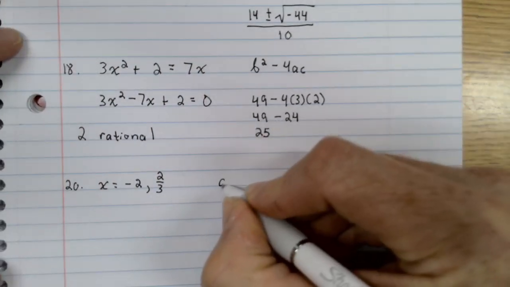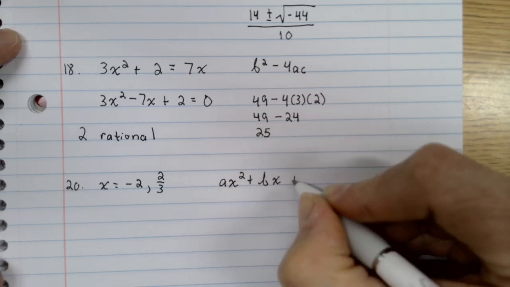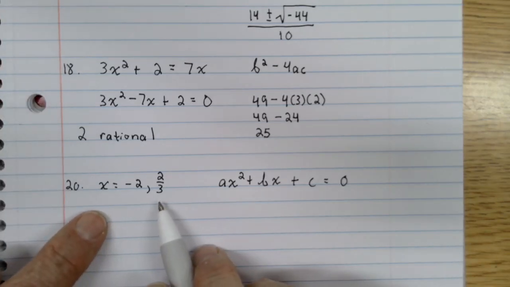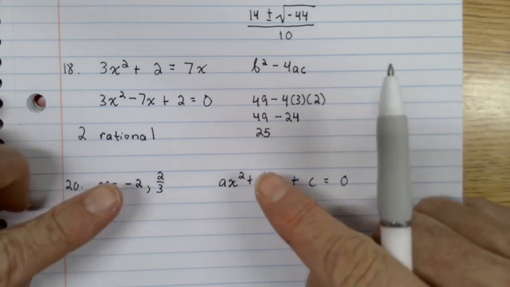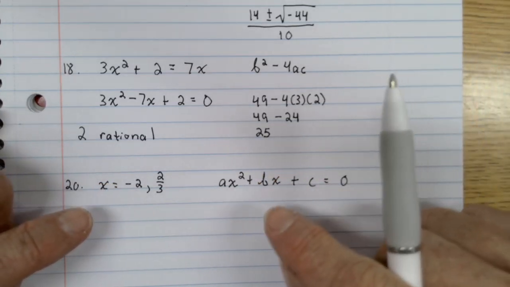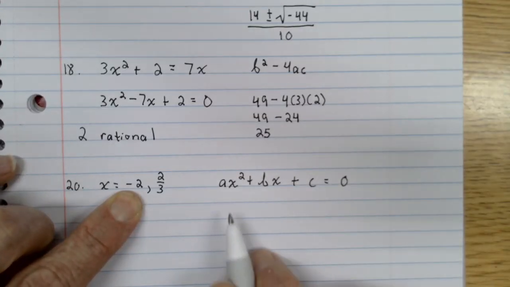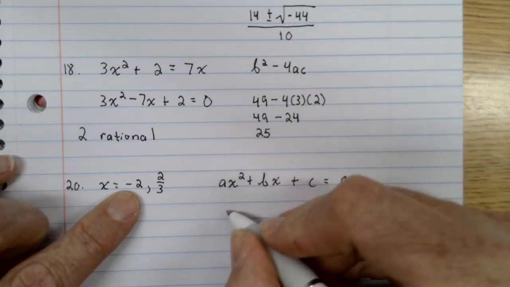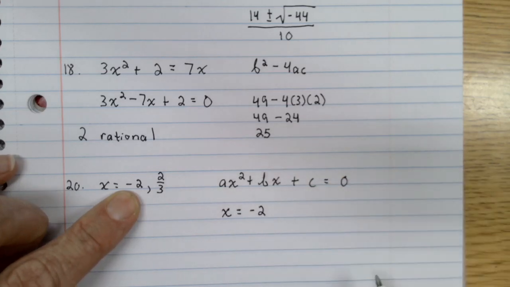Now that's key. So let's just remember real quick. Standard form is ax squared plus bx plus c equals 0. Now here's why I picked 20, because 20 has this fraction here. So really what we want to do is think of factors, right? We want to think of expressions, so for example, one of the solutions is negative 2. So whatever this quadratic is, it's going to have a factor that x is going to equal negative 2. Right? What would that factor be?